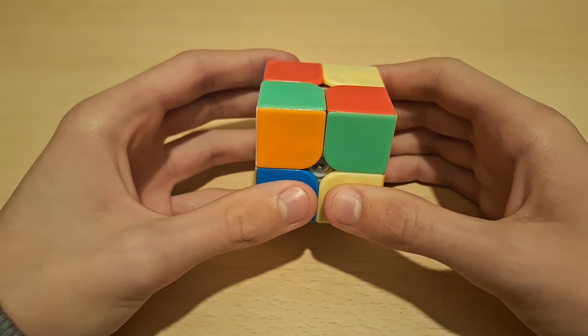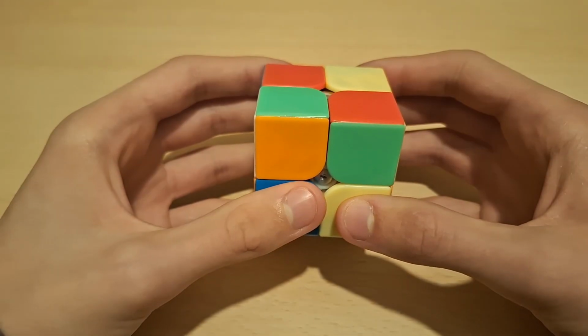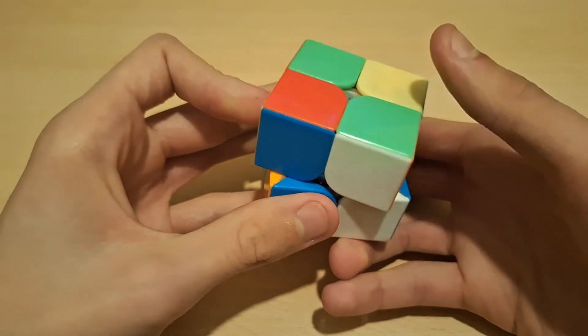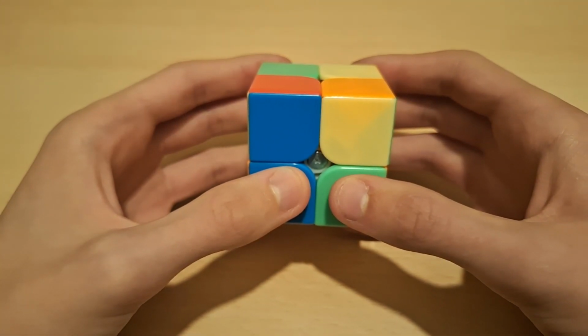Now after you learn CLL, first I recommend doing a lot of solves just to get comfortable with CLL. And the next step is to learn each one, where you build one face with a bar at the back, like this. And then you do one algorithm to solve the rest of the cube.